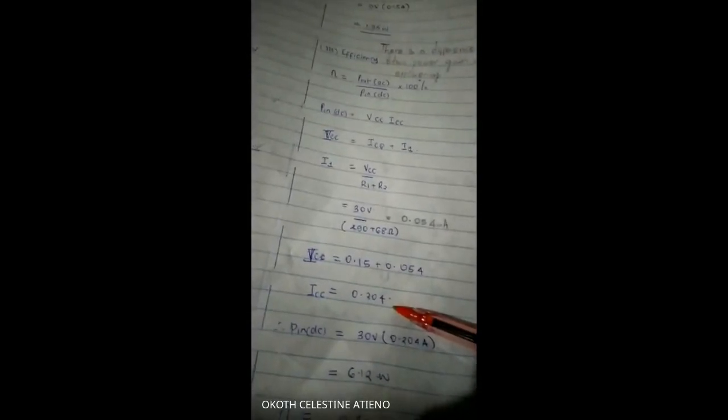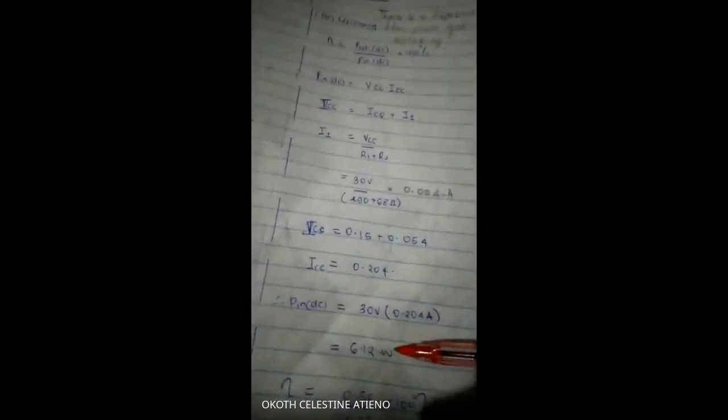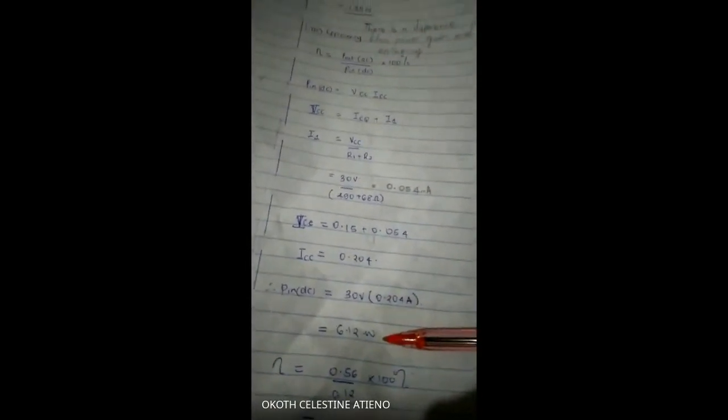So yeah. So your DC is going to be VCC, which is 30 times ICC, 0.24, to get 6.12 watts. Now for AC tumesema bado mko na shida. You guys have a problem with power output because this is the output I used for the AC output. So AC output is 0.56 over 6.12, which is our DC input. Times 100 to get our efficiency, which is 9.15%. I'm done with the last question.